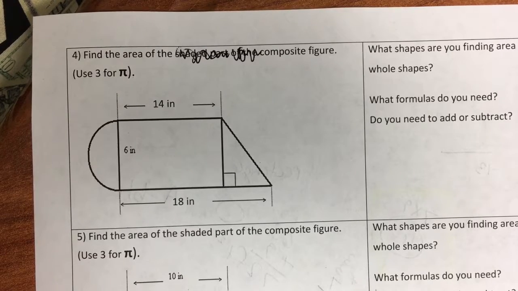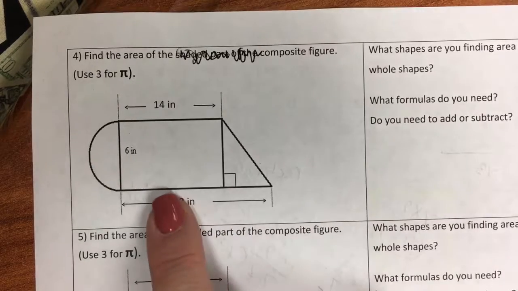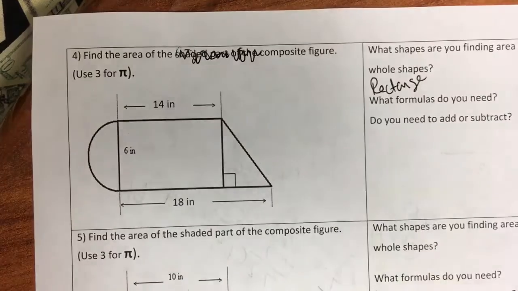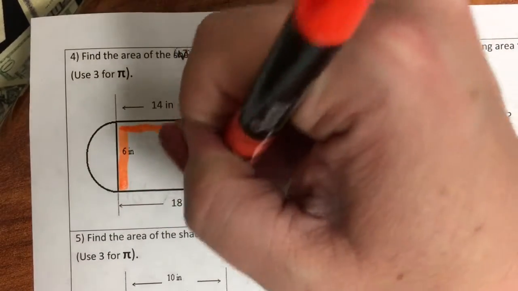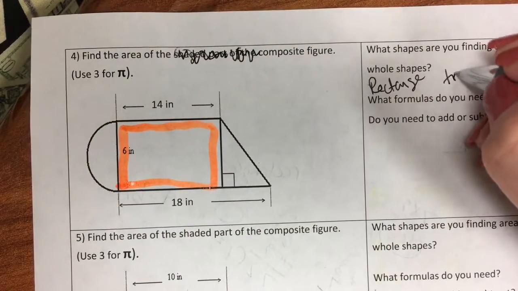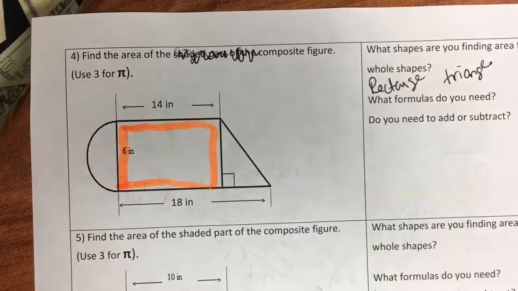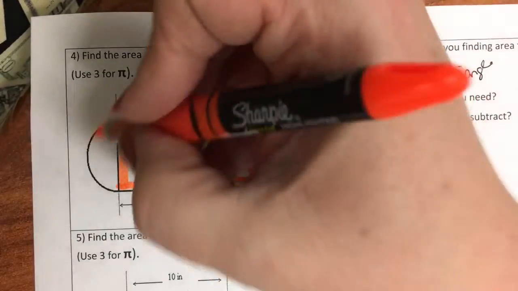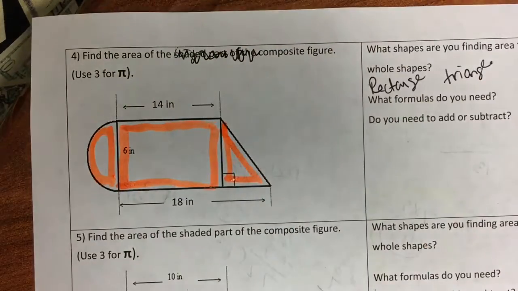All right, so we wanna know what shapes we are looking for. Well, I see a rectangle. Right here is a rectangle. I see a triangle. Right here is a triangle. And I see a semicircle.